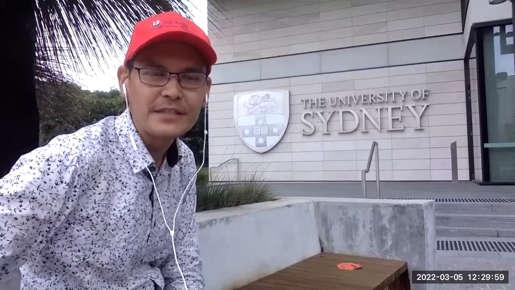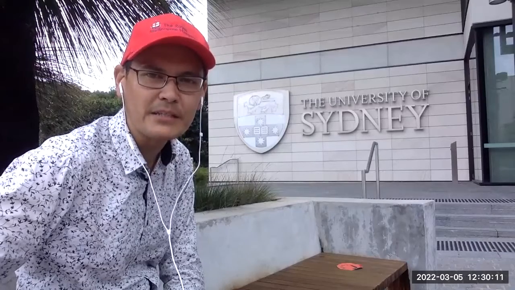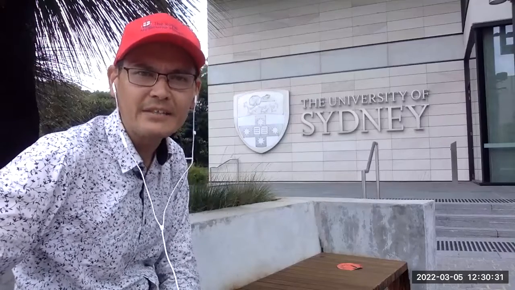I'm here at the University of Sydney's main campus in Camperdown, which is Australia's oldest university. And behind me is the Michael Spence building on City Road. Michael Spence was the principal and vice-chancellor of this great university from 2008 to 2020, and this building behind me was named after the eminent Michael Spence.